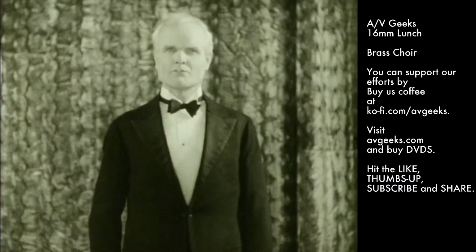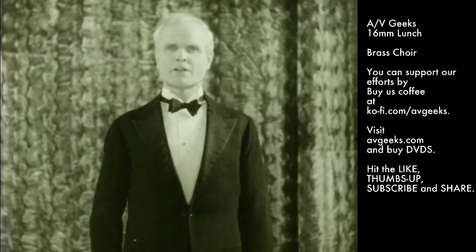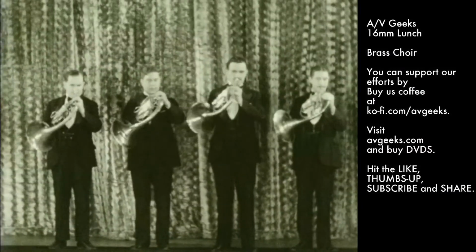The alto of the brass choir is the French horn. The tone quality of the French horn is mysterious and romantic.